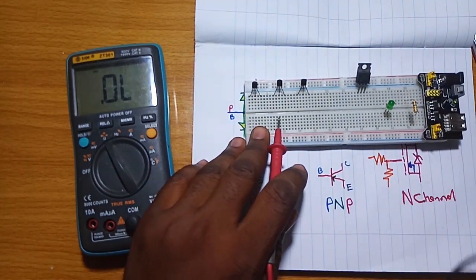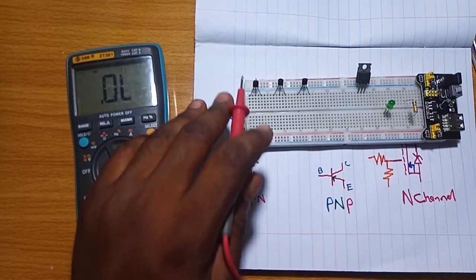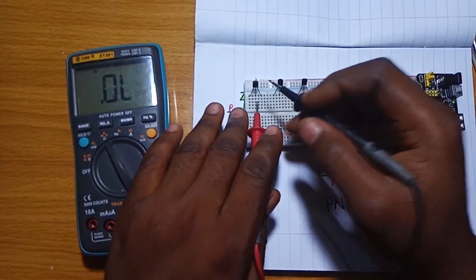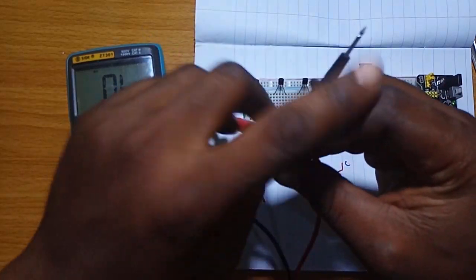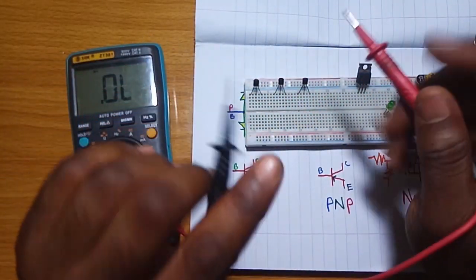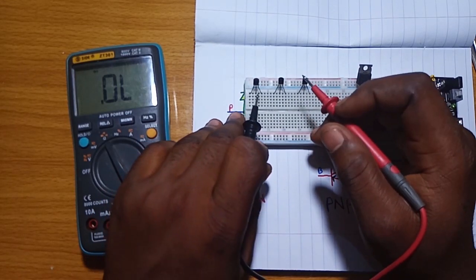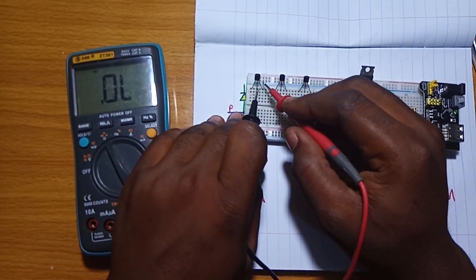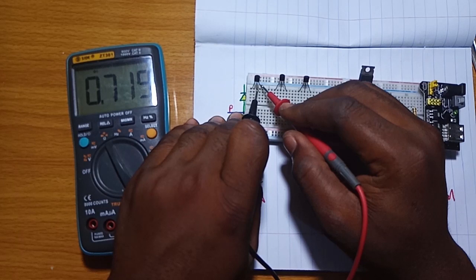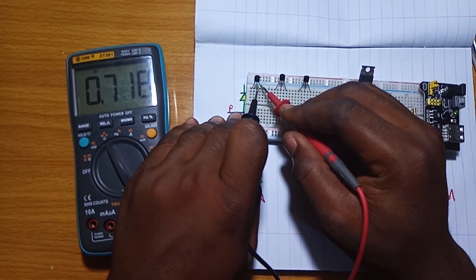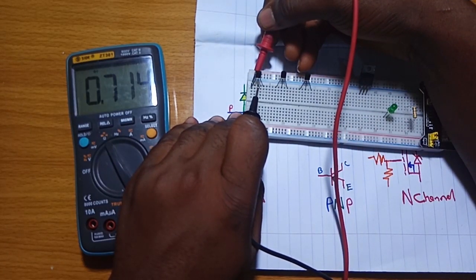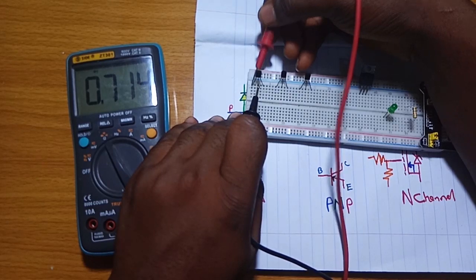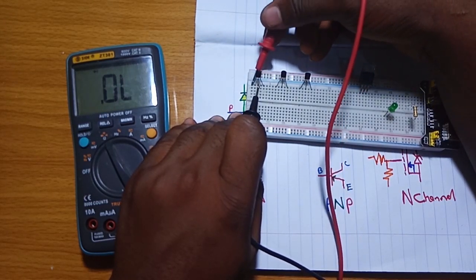So let's go over to BC557, which is the PNP transistor. In order to do that, the same method goes for this one. Since this one is a PNP, we are going to use the negative probe on the base. So let's take the reading. I'm having 0.718. The other one is 0.714. So this one is the emitter, this one is the collector.